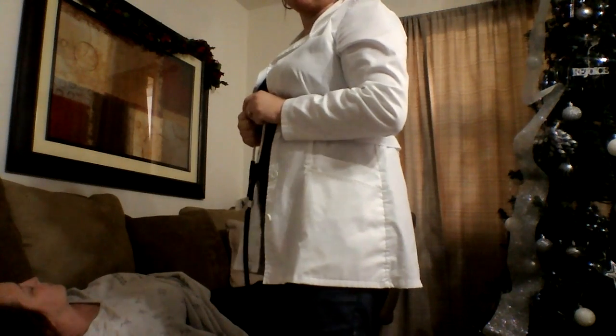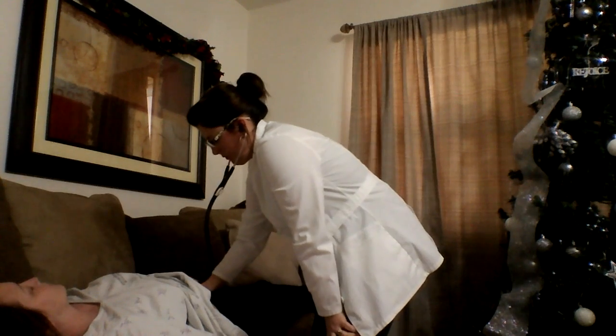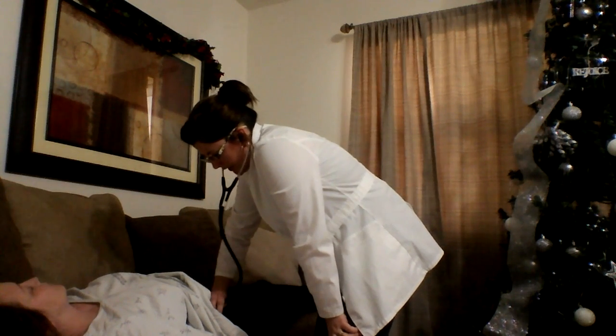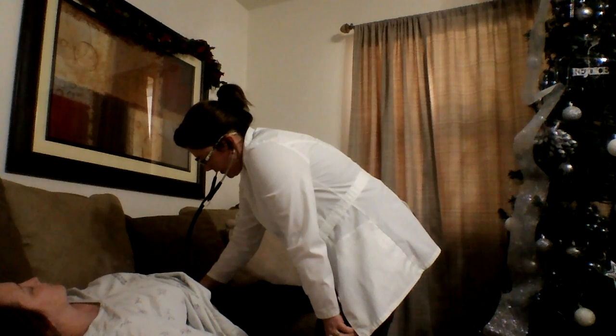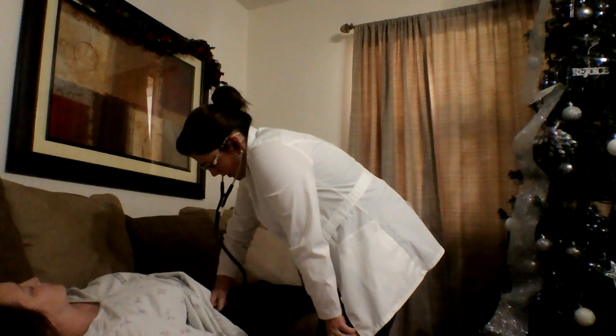I will also auscultate the abdominal arteries: the aorta, iliac, renal, and femoral.